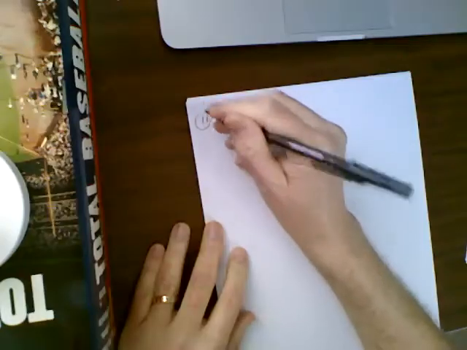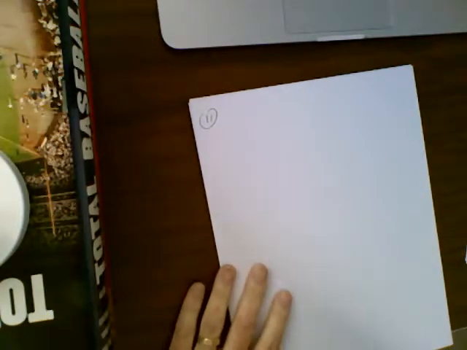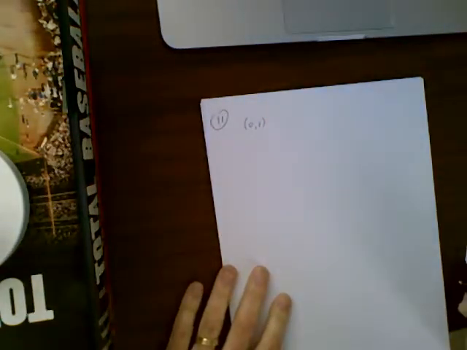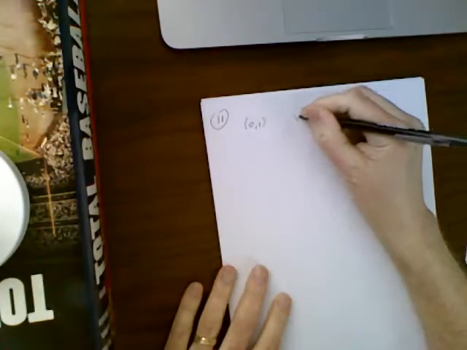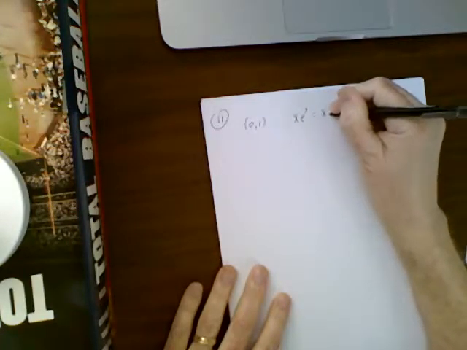Let's move on to, see, this is going to be page 11 of the notes. Problem 8. Explain why there's a point in the interval 0, 1 such that x e to the x equals x plus 1.